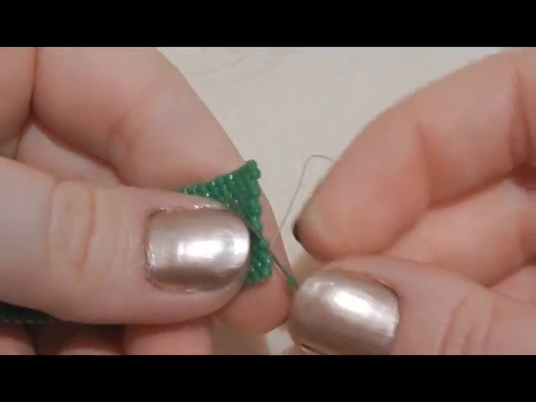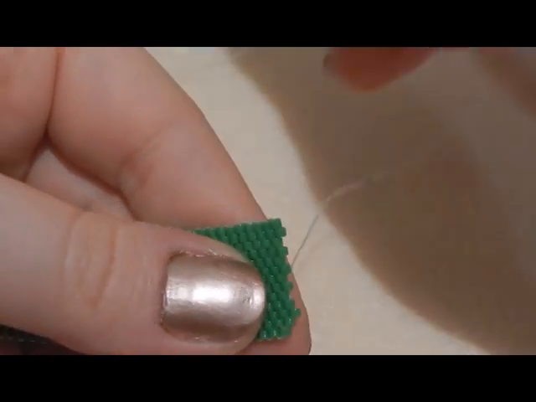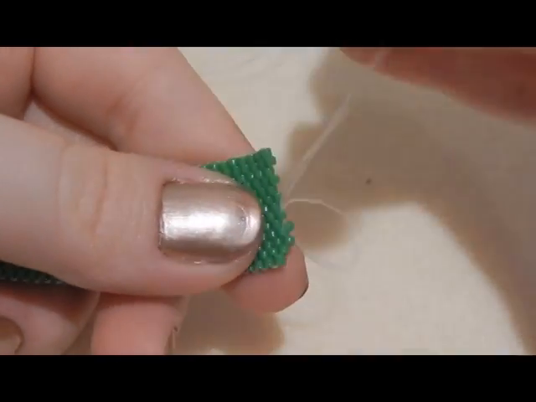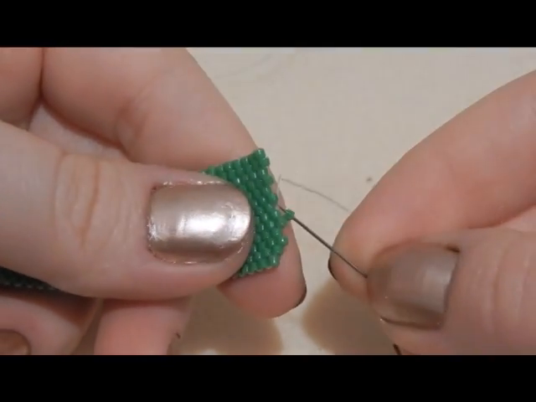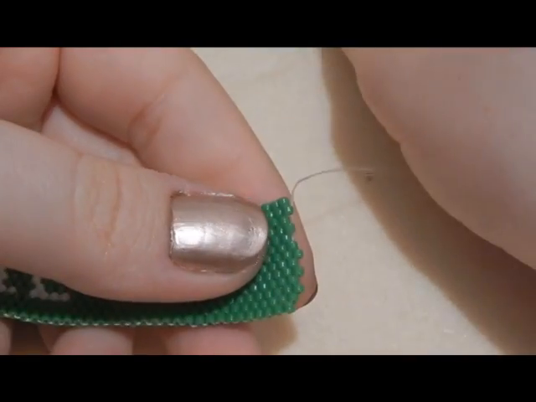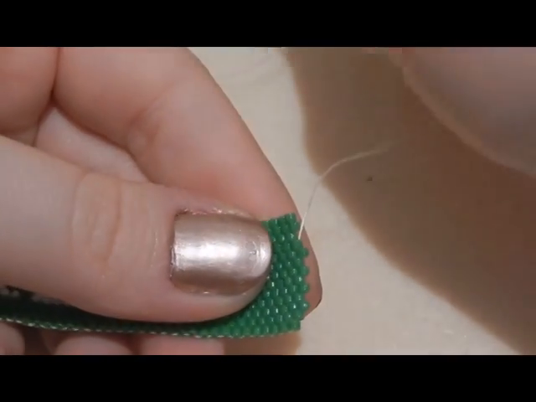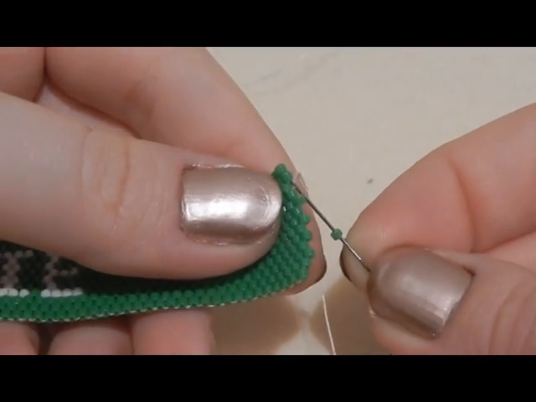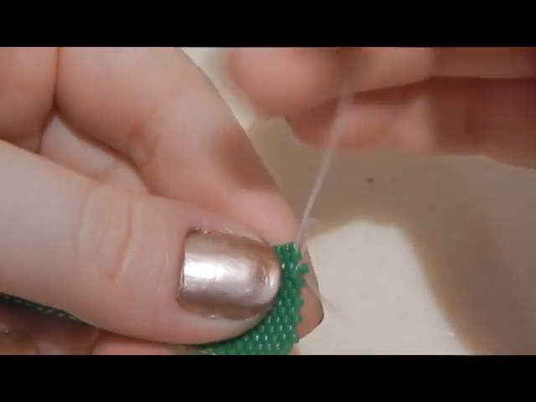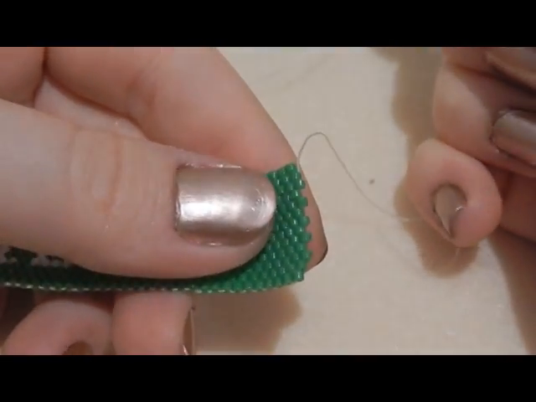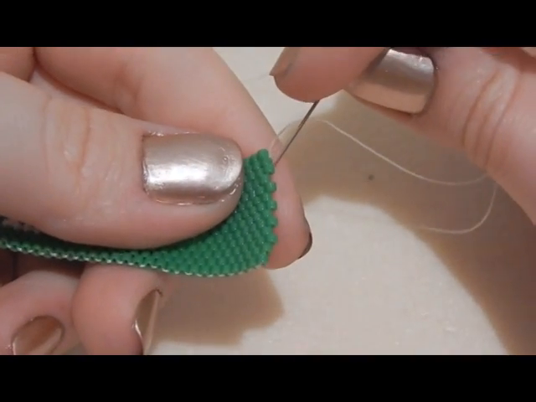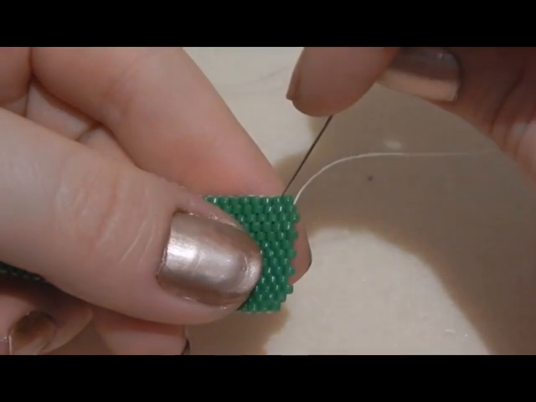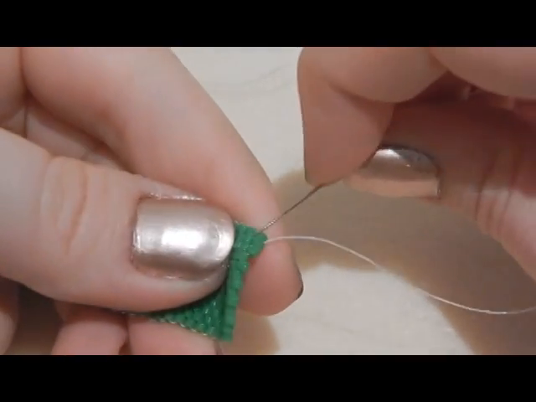Then you're going to pick up a bead, go through the next one, much like you have been doing for the whole bracelet, but not all the way to the end. You're gonna stop there. Now we want to be coming out of the bead that we just attached. Yep, that one. So go through the bead directly below the one that you're currently coming out of.